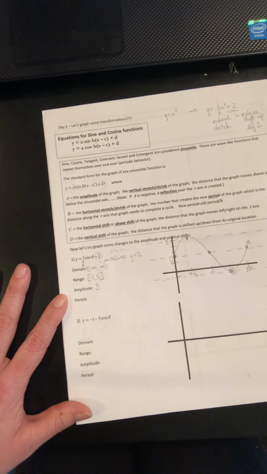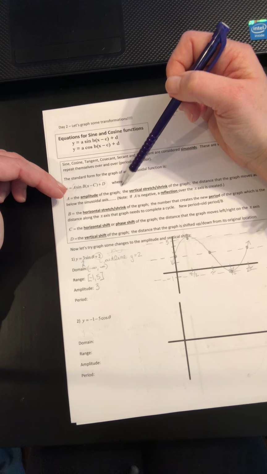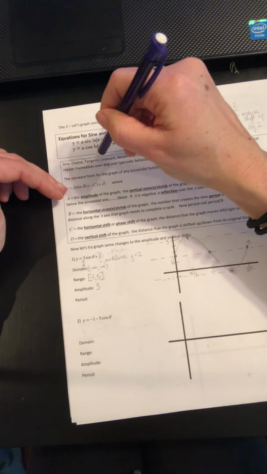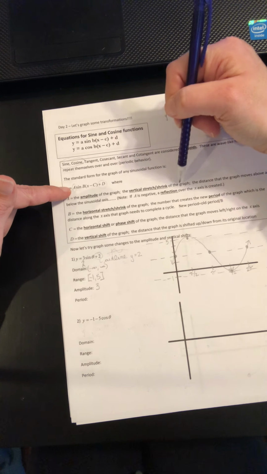My coefficient. And just as an FYI, we'll get more into this, but this is our standard form for a sinusoidal function. And when I say sinusoidal function, I just mean a sine, a cosine, a tangent. We're only going to focus on sine and cosine. You'll graph these next year. So A is my amplitude. That's my vertical stretch or shrink, if you think about this when we're doing our functions.